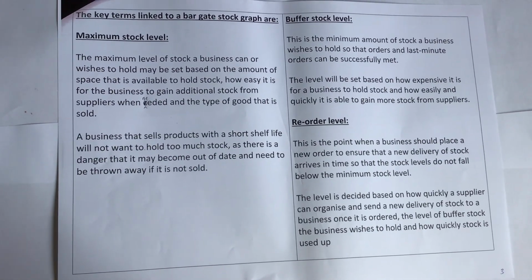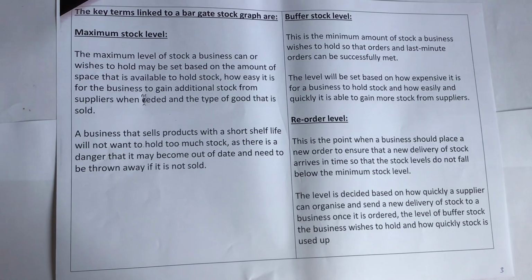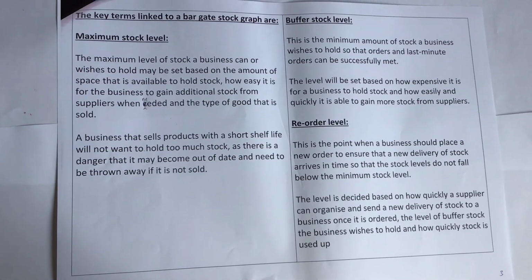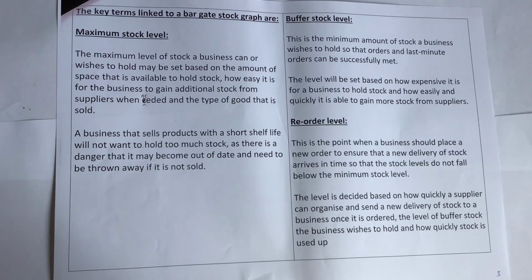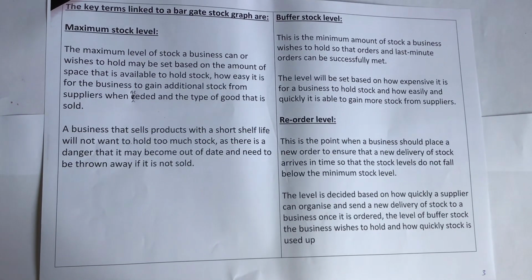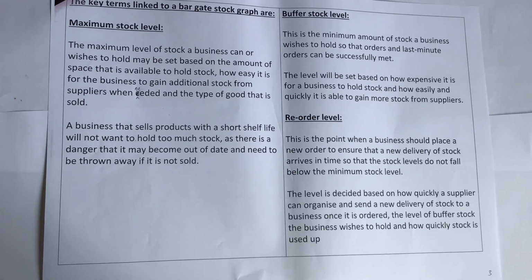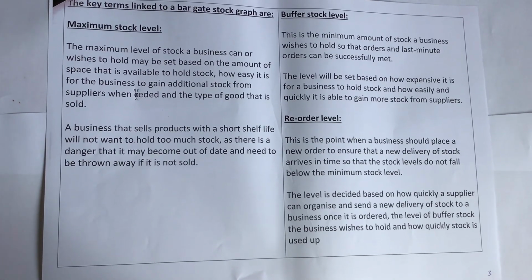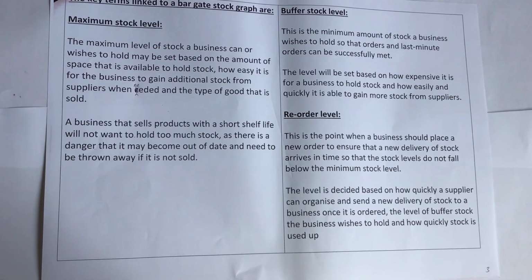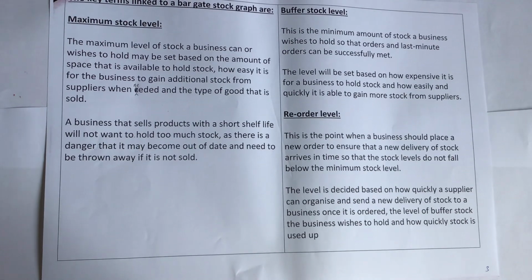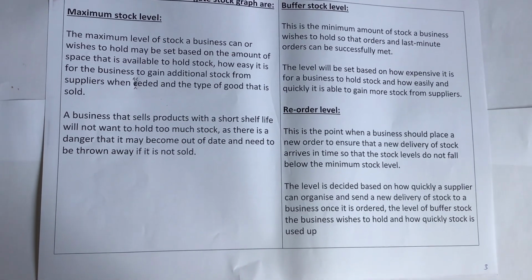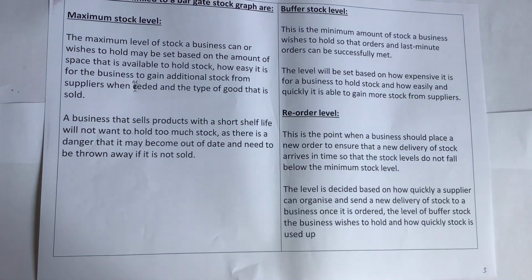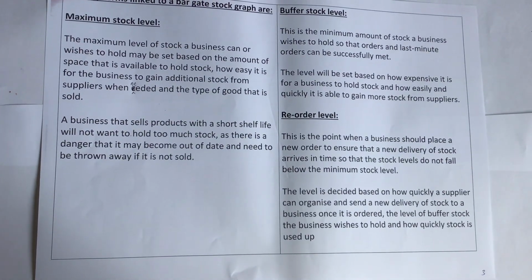A business that sells products with a short shelf life will not want to hold too much stock, as there is a danger that it may become out of date and need to be thrown away if it is not sold. Buffer stock level is the minimum amount of stock a business wishes to hold so that orders and last minute orders can be successfully met. The level will be set based on how expensive it is for a business to hold stock and how easily and quickly it is able to gain more stock from suppliers.